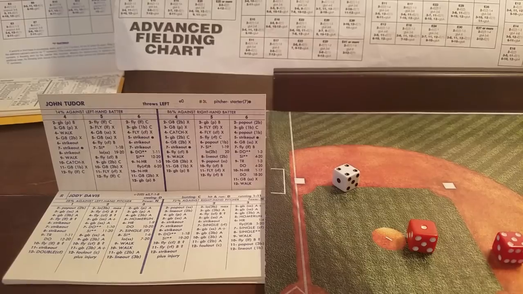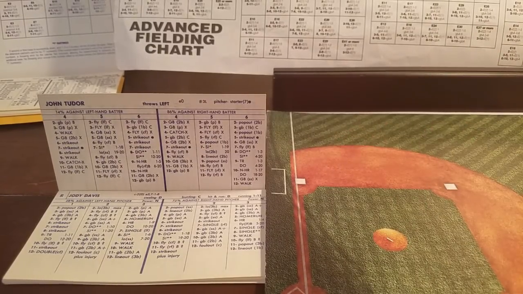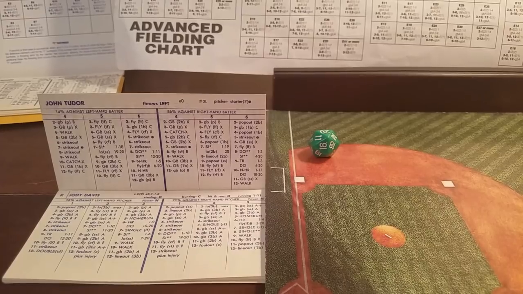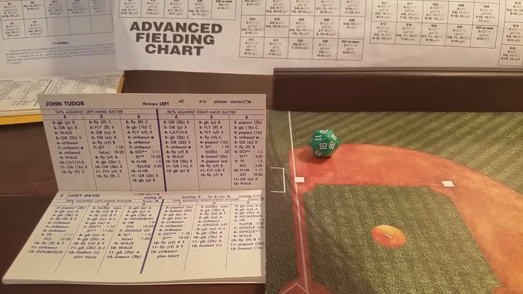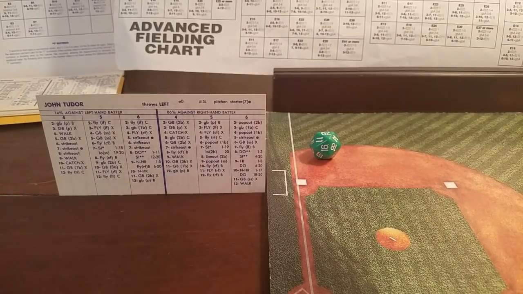That's a 4-6 for Tudor against a righty. Is a ground ball, second base X. That's Johnny Ray. He is a 3. That's a 20, so that's a good play. Inning's over, but the Cubs pick up 2 runs thanks to 3 doubles in the inning. And after 6 complete, it's the Cubs 2 and the Pirates nothing.